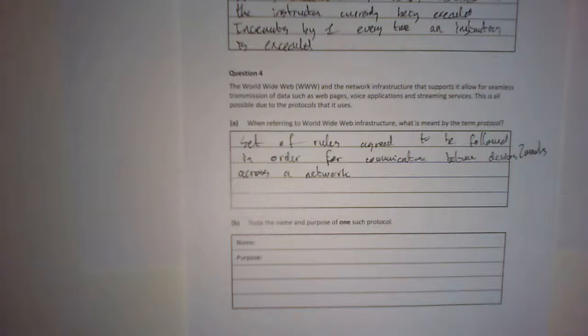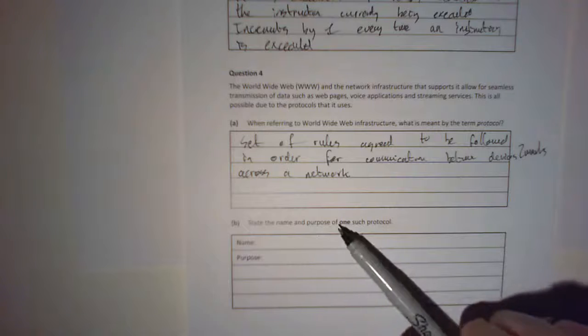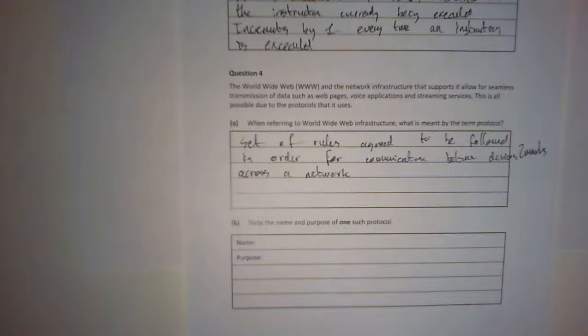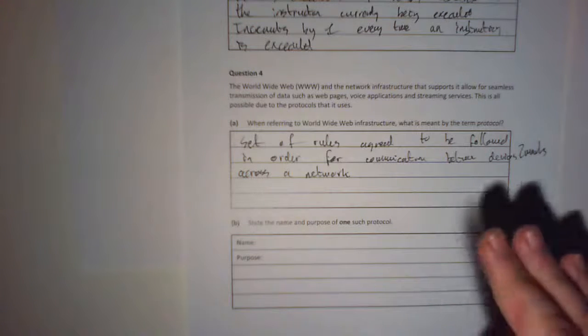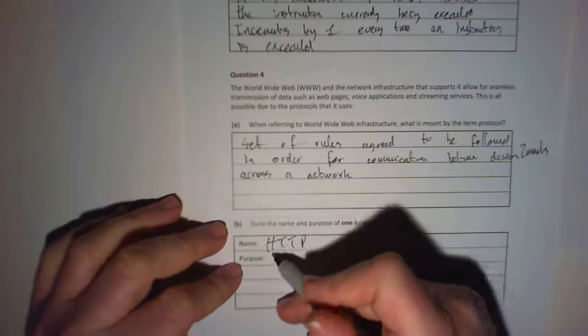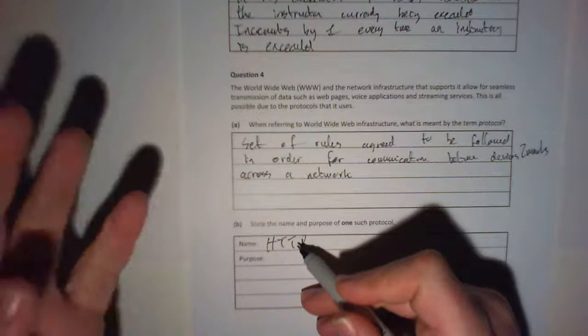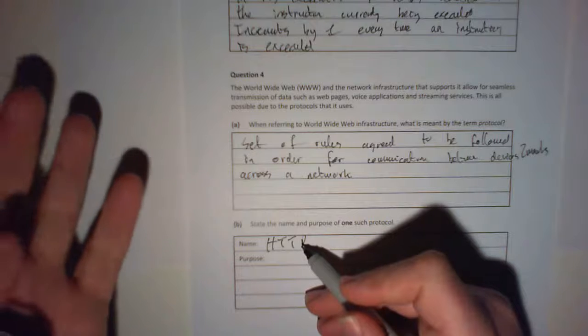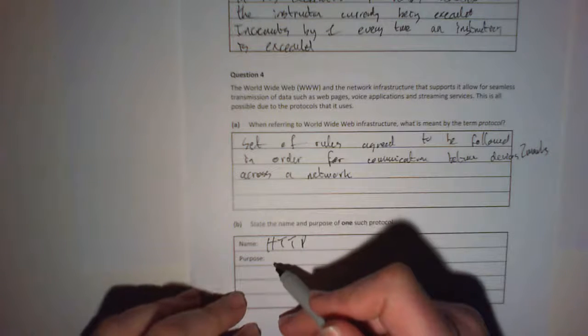So let's have a look at the next bit of it. What are we looking at here? State the name and purpose of one such protocol. So again, listen, there's loads of them we did. Okay, go with the easiest one. Don't get all fancy. Go with HTTP. Hypertext Transfer Protocol. Okay, what's it used for? I'd give the name.